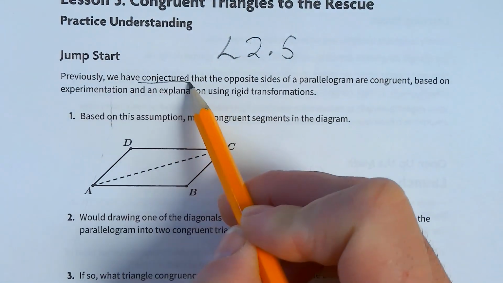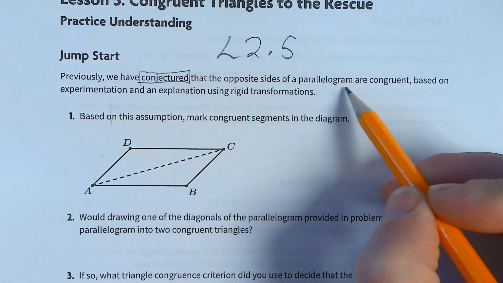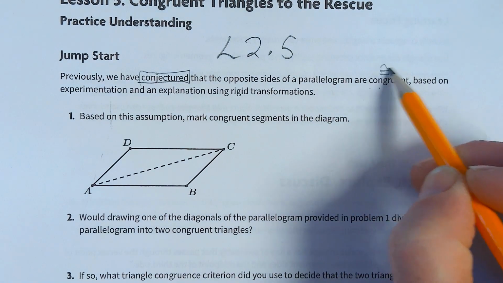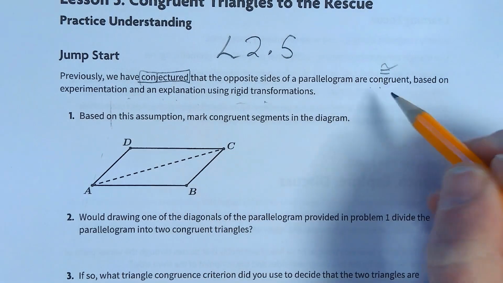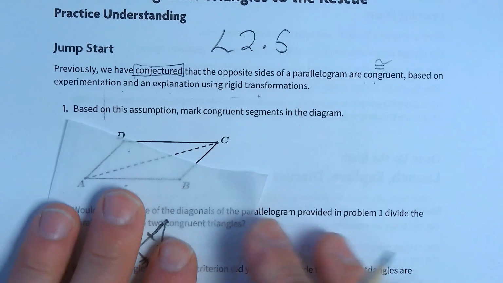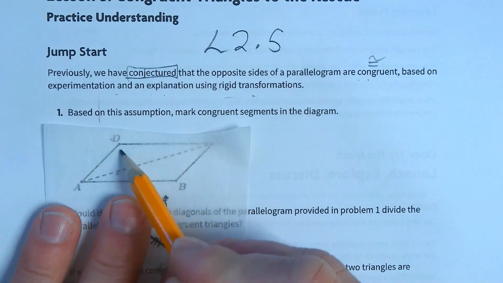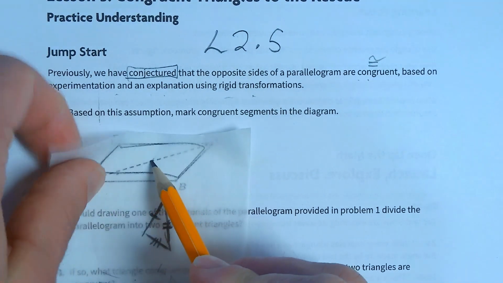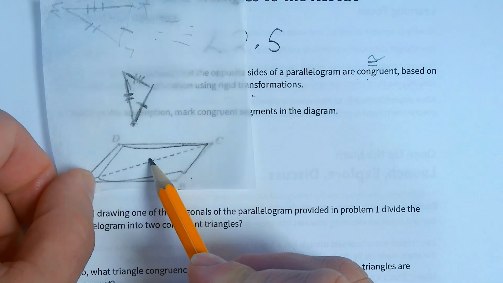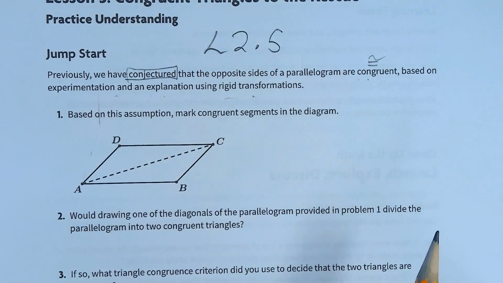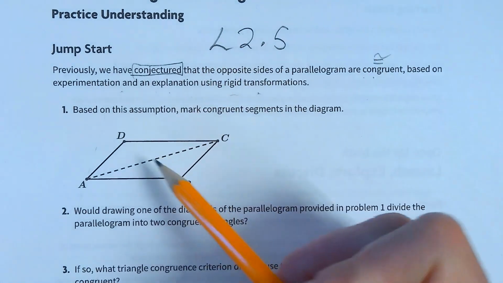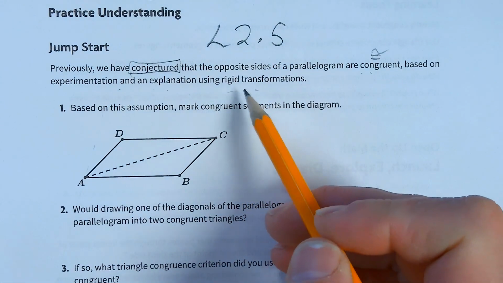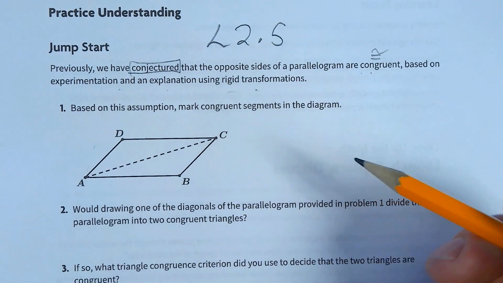Previously we have conjectured that the opposite sides of a parallelogram are congruent based on experimentation and an explanation using rigid transformations. What are we talking about? Well, that day we were spinning, we would trace a parallelogram and spin it around, and be like, opposite sides are congruent. But we didn't have proof, unless you accept proof from rigid transformation. I don't know. The book gets kind of waffly. Sometimes it accepts that as proof, and sometimes it's not proofy enough.